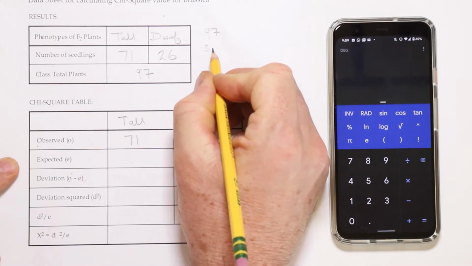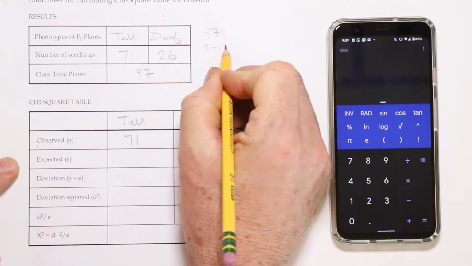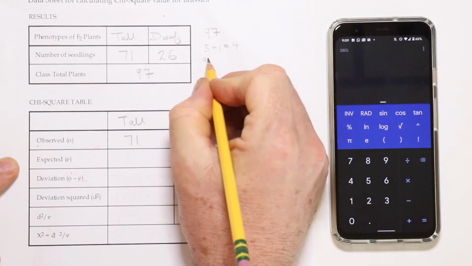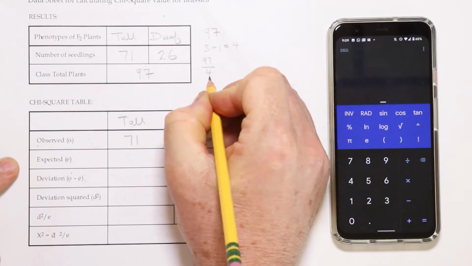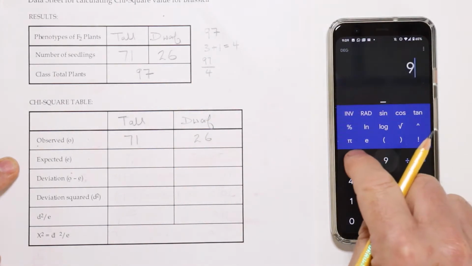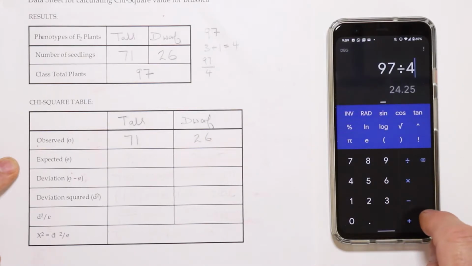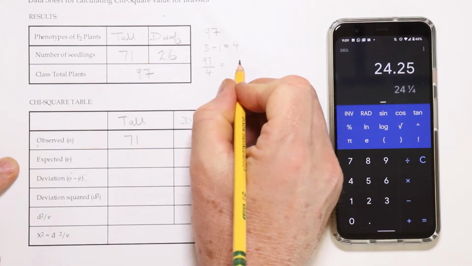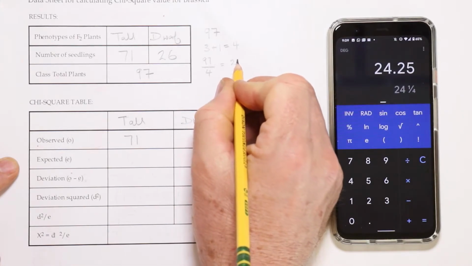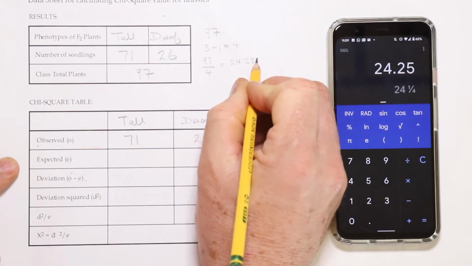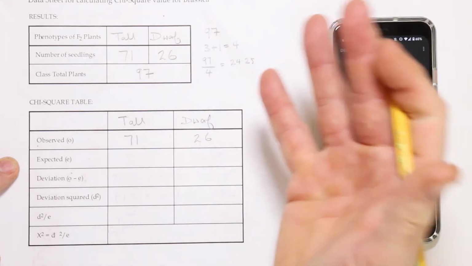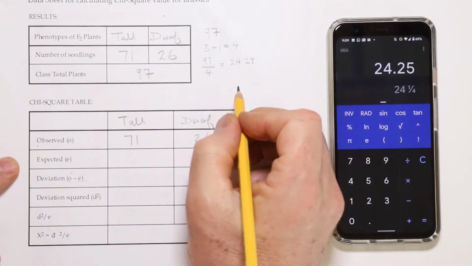Because we're dealing with the 3-to-1, I'm going to add the 3 and the 1, and that's going to give me 4. I'm going to take the 97 and I'm going to divide it by 4. 97 divided by 4 equals 24.25. All right, so that gives us our 1 in the 3-to-1 ratio.